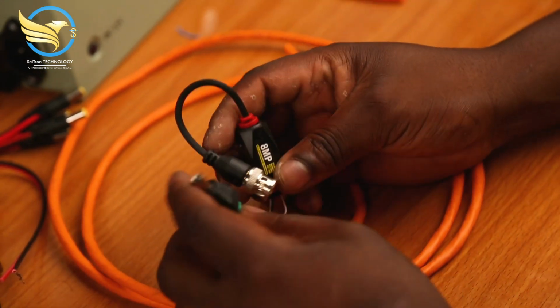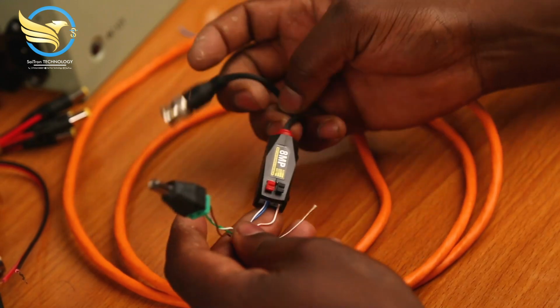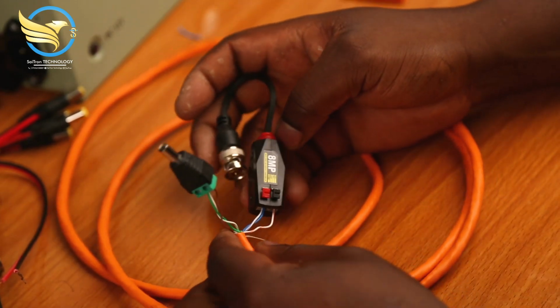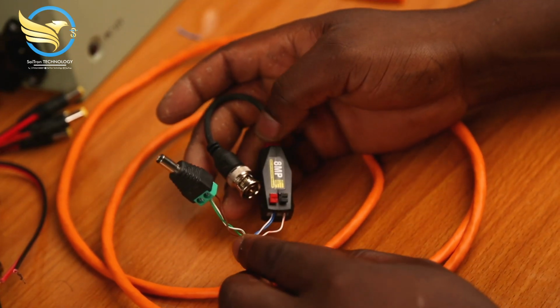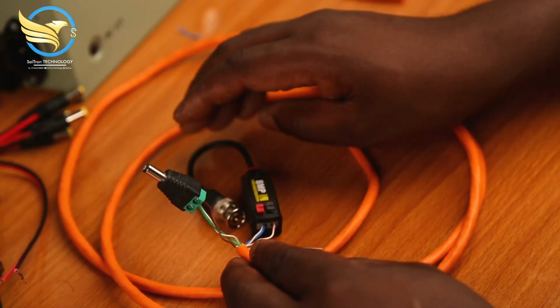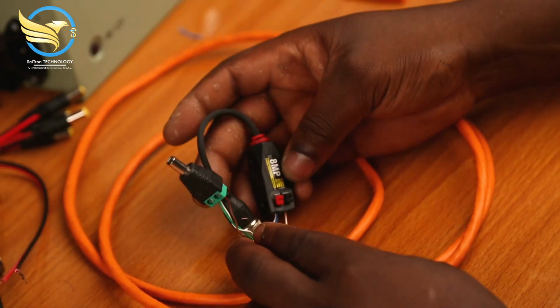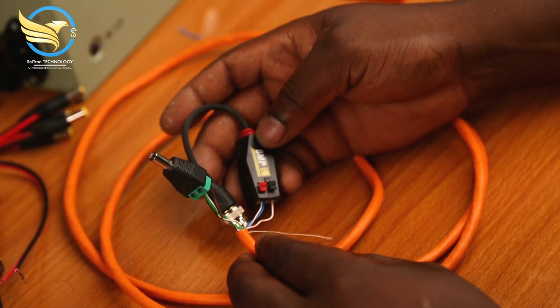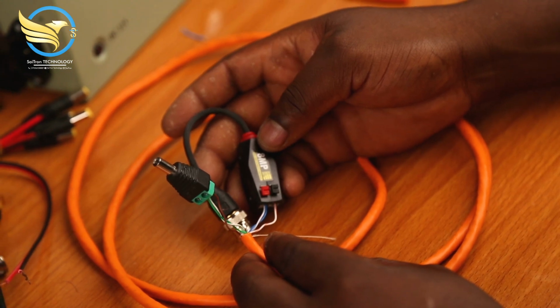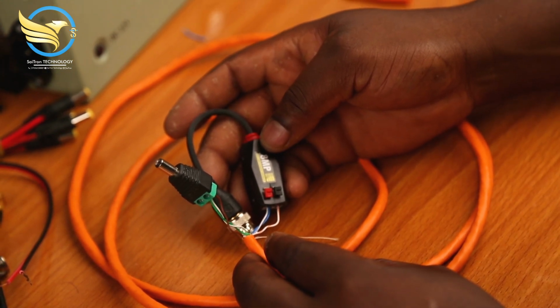So this is how to configure using CAT6 cable. This works, and I think for long distance transmission, CAT6 works very well for long distance transmission of up to 100 and 100 plus meters.